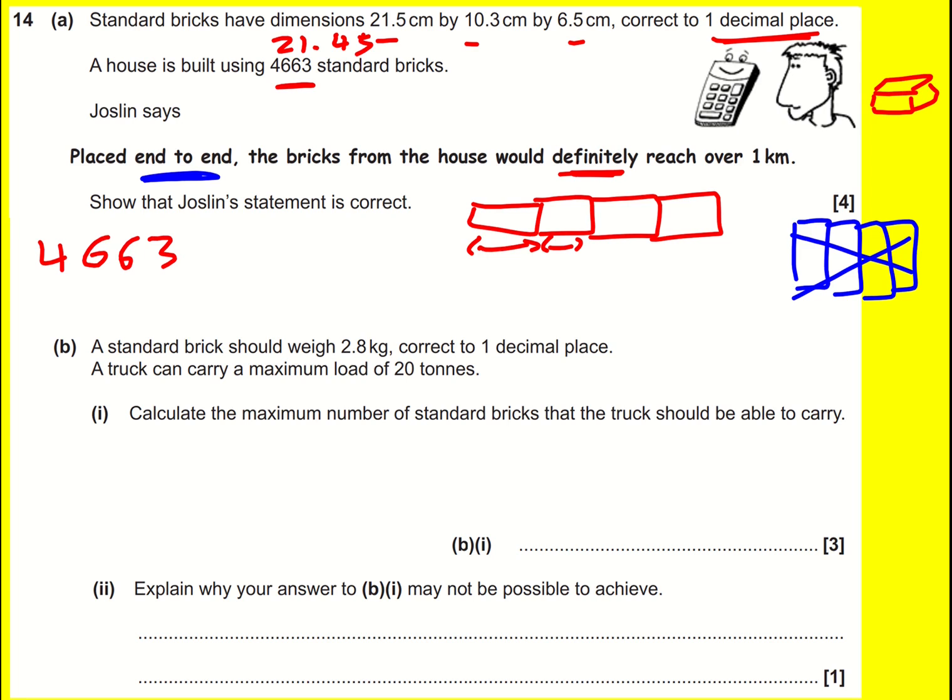So why again am I using the lower bound? Because I want to get the minimum, and I want to show that that minimum is more than 1 kilometer, because that will mean it's definitely over 1 kilometer. Because it could be that the upper bound is more than 1 kilometer, but the lower bound is not, in which case it wouldn't definitely reach over 1 kilometer. So that's why I'm using the minimum.